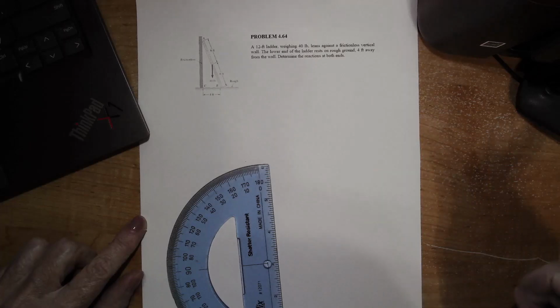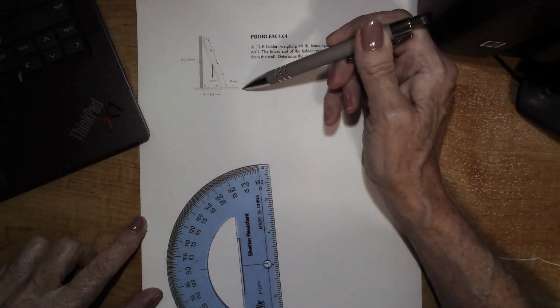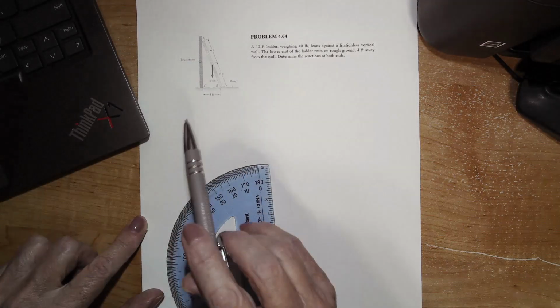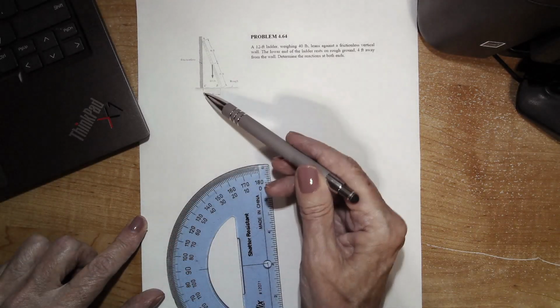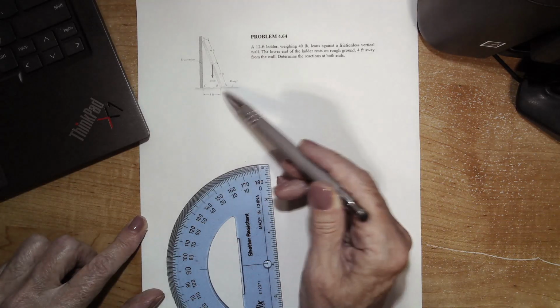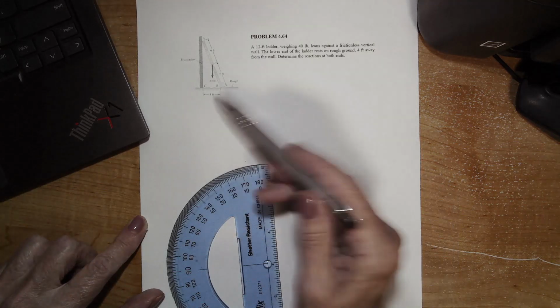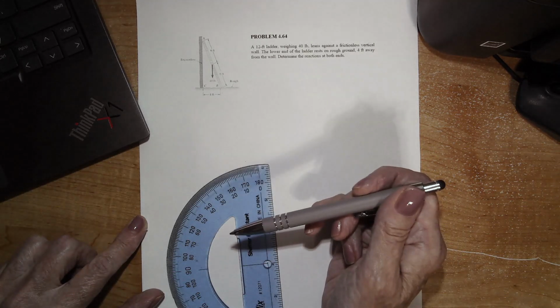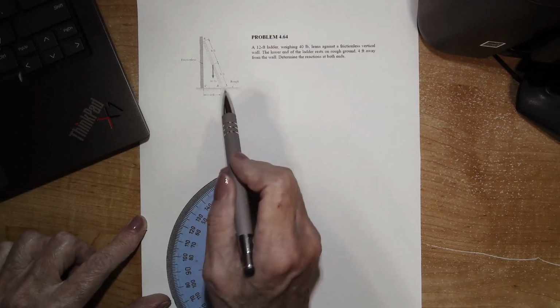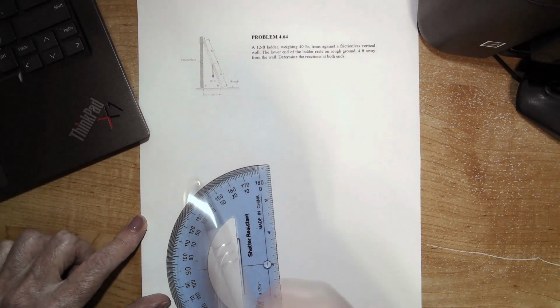For this problem, we're given a ladder 12 feet tall. It weighs 40 pounds, and it's leaning against a frictionless vertical wall. The lower end of our ladder rests on rough ground. It's 4 feet away from the wall. So we know the length of the ladder and the distance from the base, so we can calculate the height.